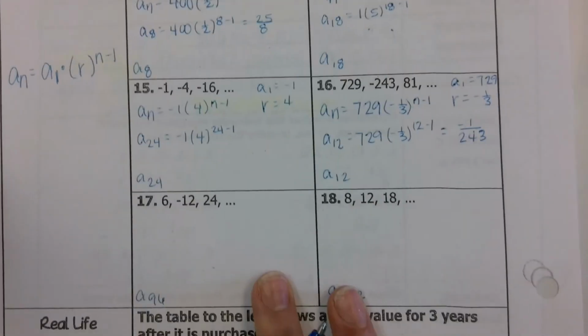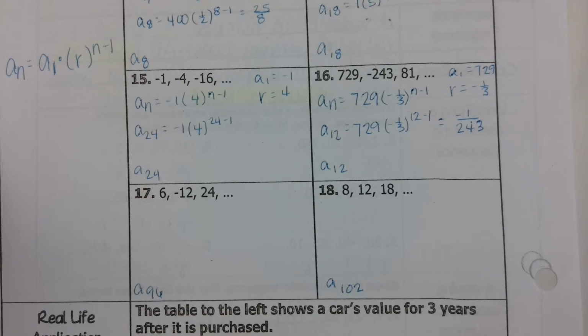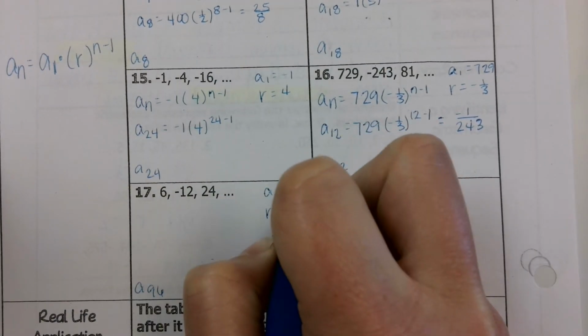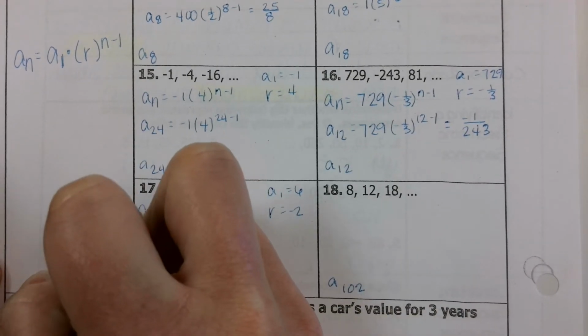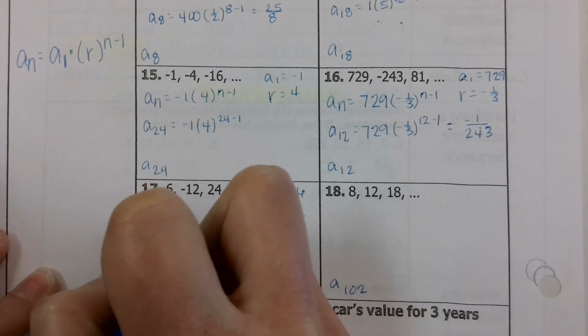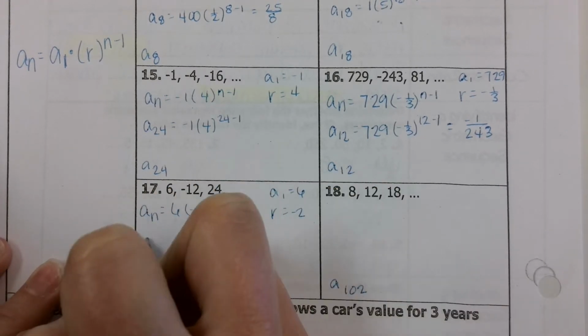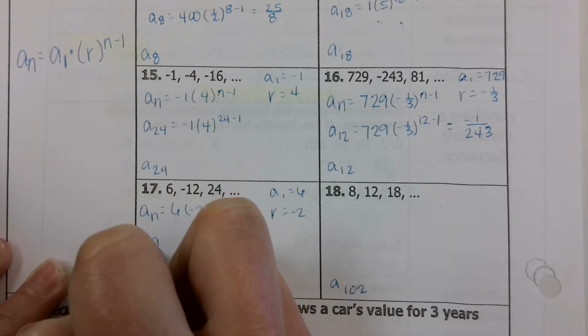Oh, I'm so pumped. So for 17, what was your A1? 6. And your R value? -2. When we write our function, you're going to have A sub n equals 6 times -2 to the n minus 1. So we wanted the 96th term.